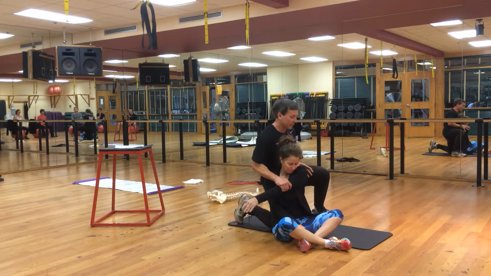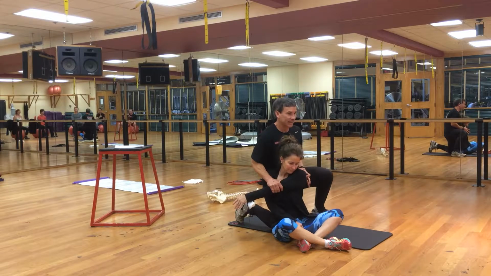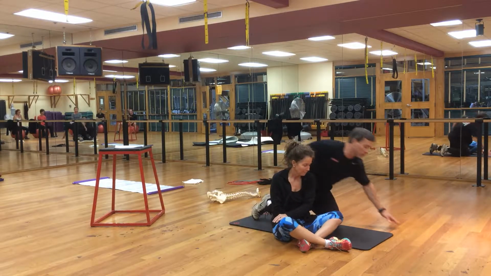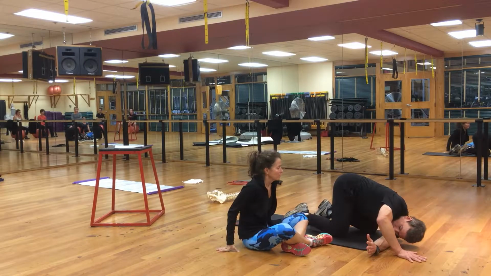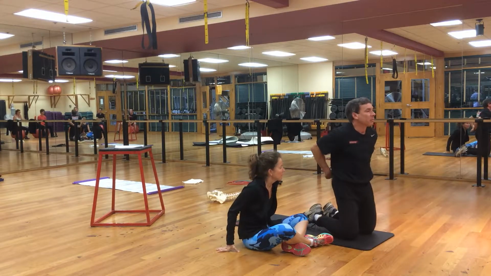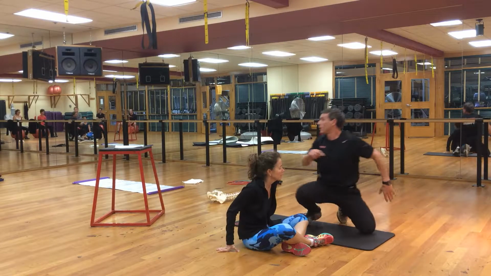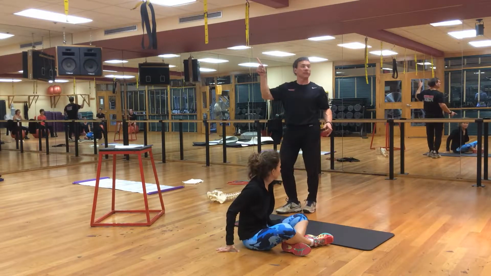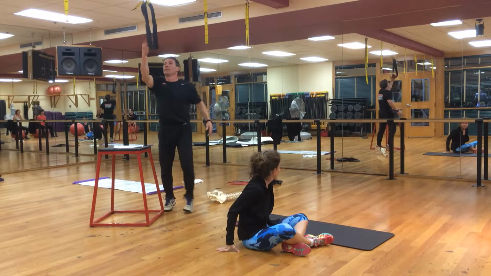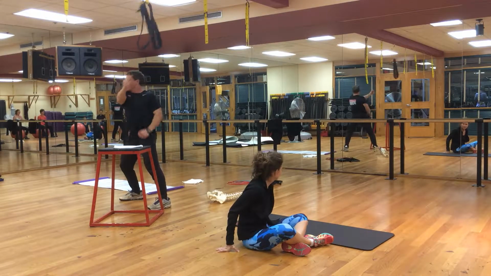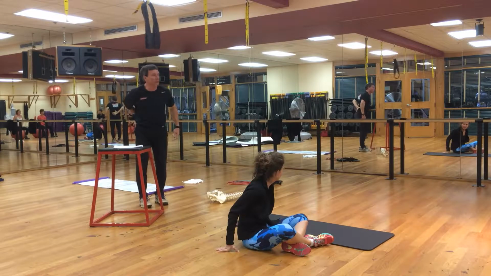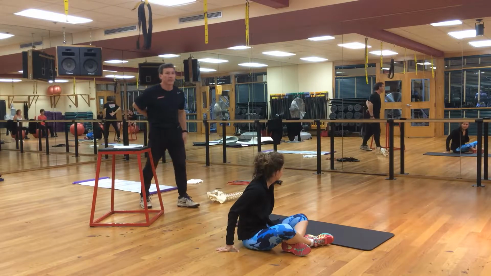So we loosen up the posterior capsule like this. See how I'm stretching this? You could even do it on the floor, right? Same thing. I'm freeing up the posterior capsule, which gives me more internal rotation. We do it with the TRX, right? Someone grab the TRX at some point. I'll demonstrate with this, but posterior capsule stretch, where I do this, improves my internal rotation. Does that make sense?